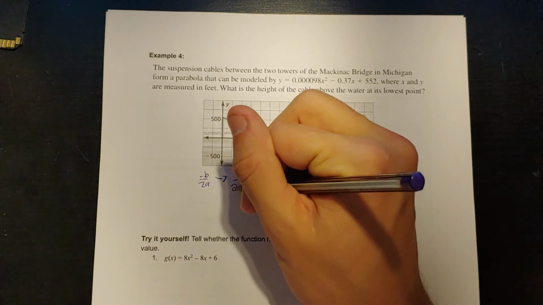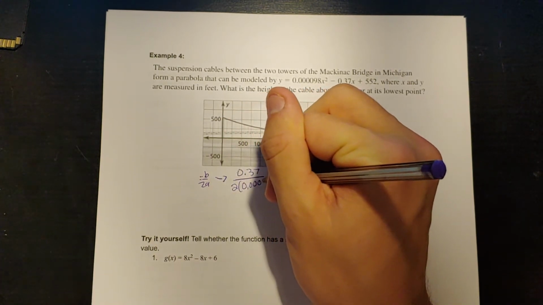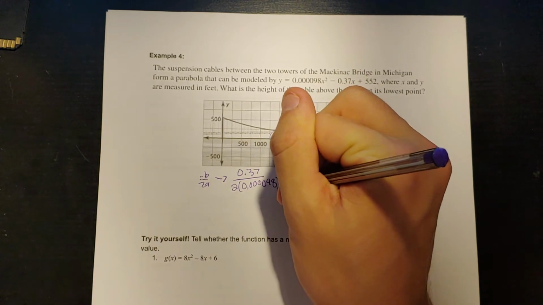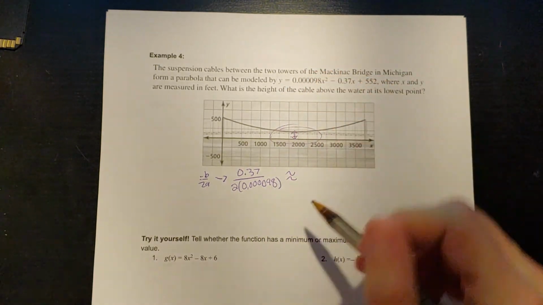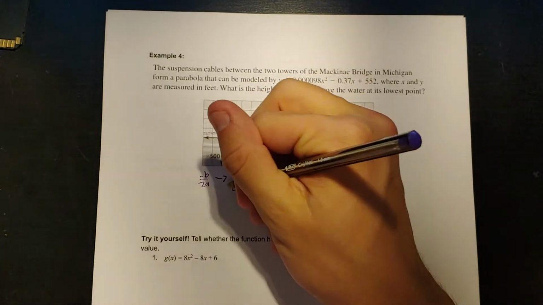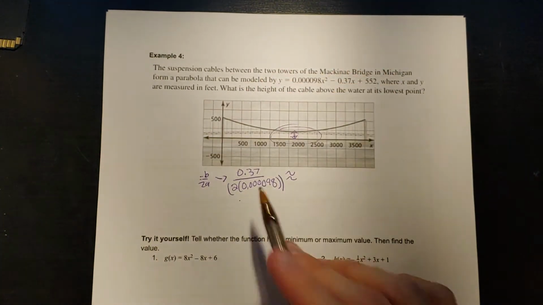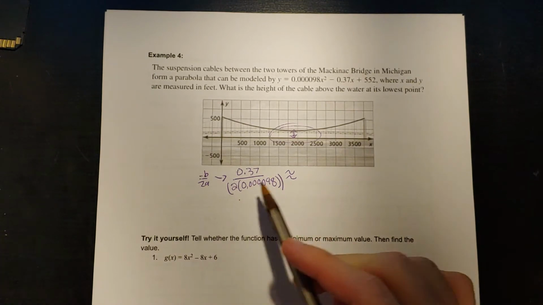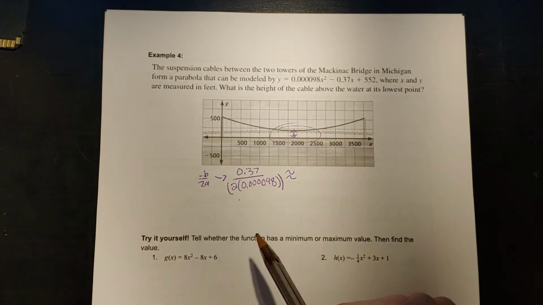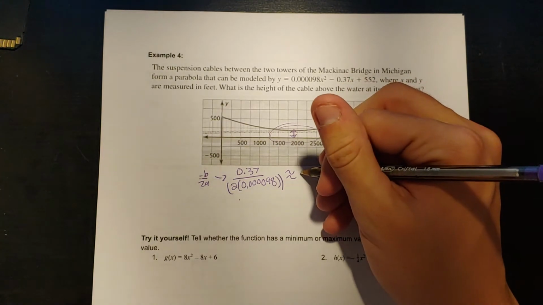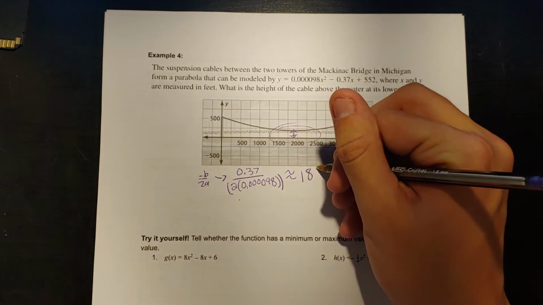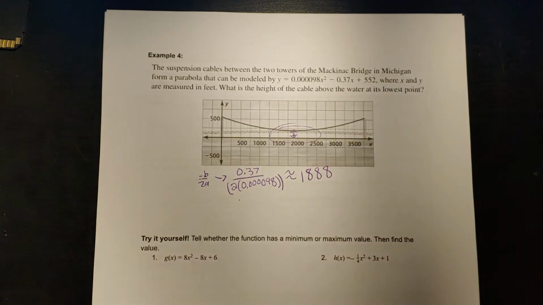And then we're going to divide that by 2 times 0.000098. Okay. And I would just punch this in exactly. If you have to, put the denominator in its own set of parentheses. So you can type it in like that. And once you punch that in, you should get 1,888 roughly. I rounded it to the nearest foot or whatever, just for the sake of not having to worry about rounding throughout the rest of the problem.